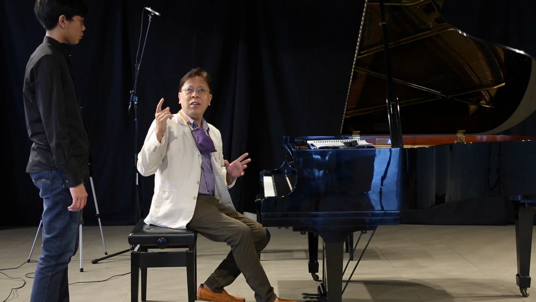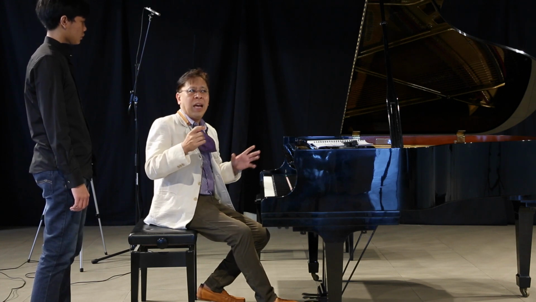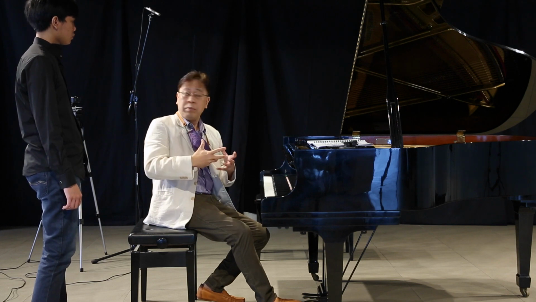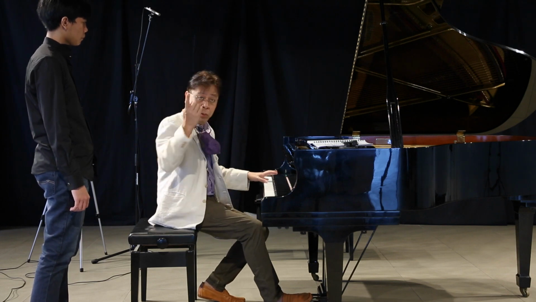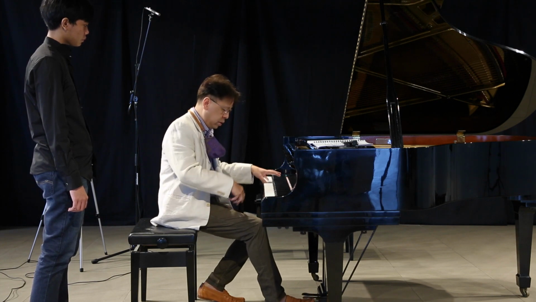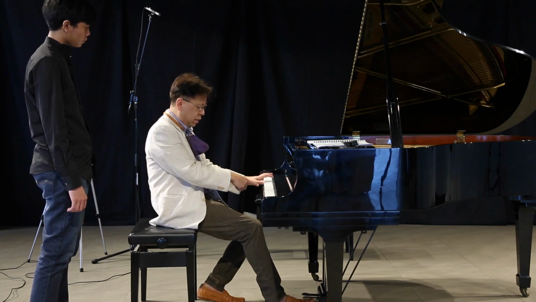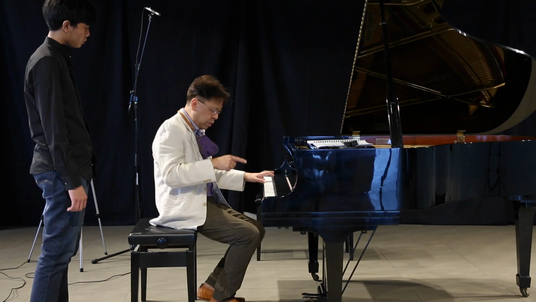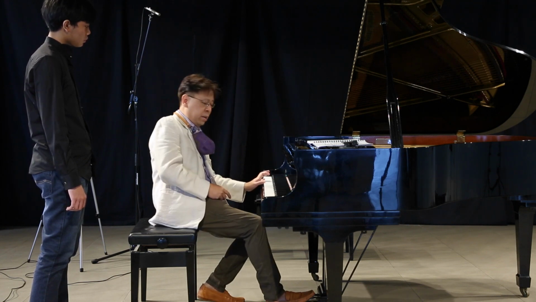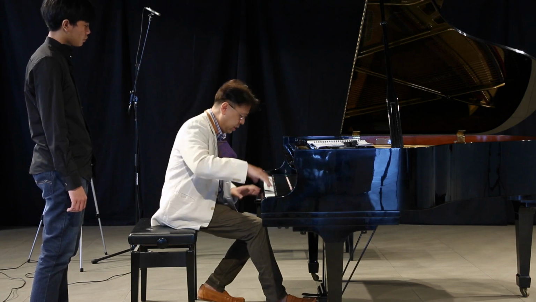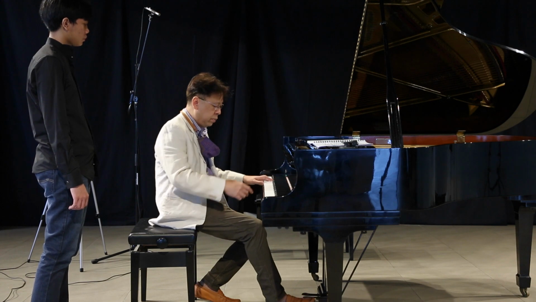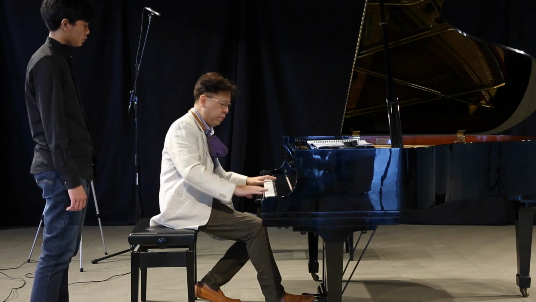And of course, things that the hands cannot reach or cannot achieve, it helps, right? For example, in a Mozart, in a Chopin nocturne, you would like to hold that because you want to determine the bass, right? Of course, the hands cannot do it, so the pedal helps it, right?